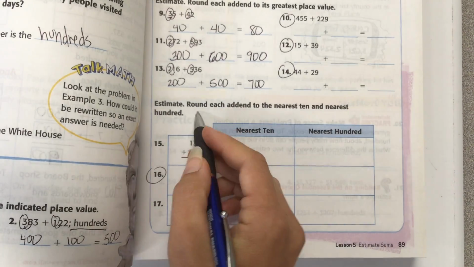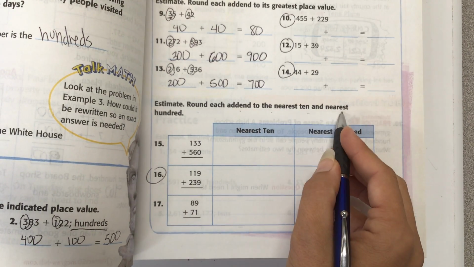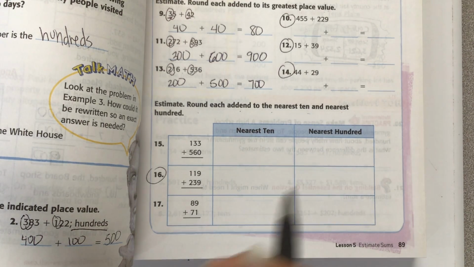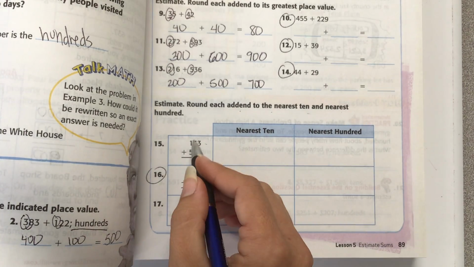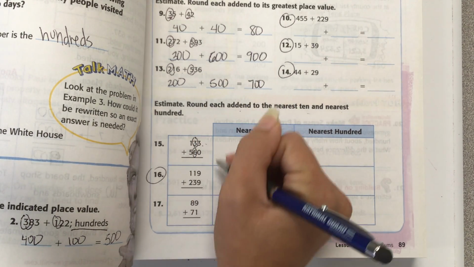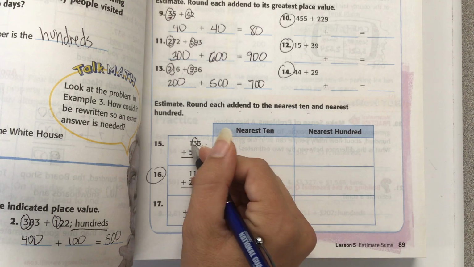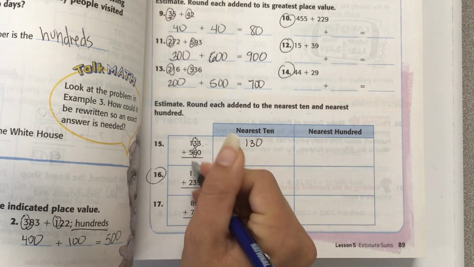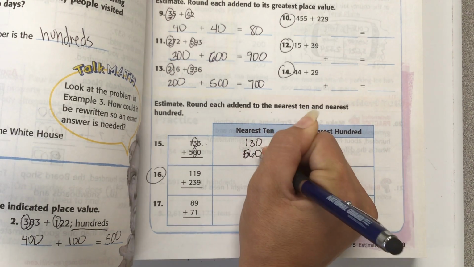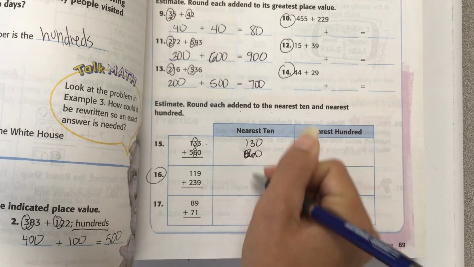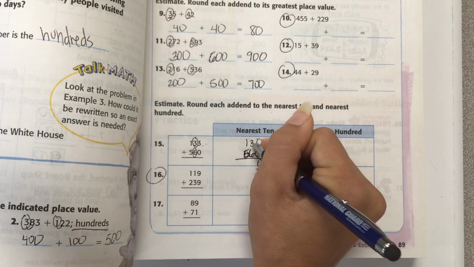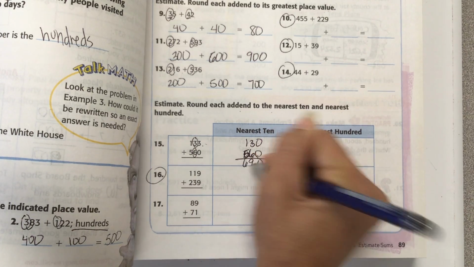Estimate. Round each addend to the nearest 10 and the nearest hundred. So we're going to do two different problems here, kind of like we did in the first example yesterday. So 133, the tens place is the 3, and this one's 560. So 133 is 130. 560 is already rounded. There's nothing in the ones place, so 60 stays the same. And we add those. 0, 0, 3 plus 6, 1 plus 5, 690.